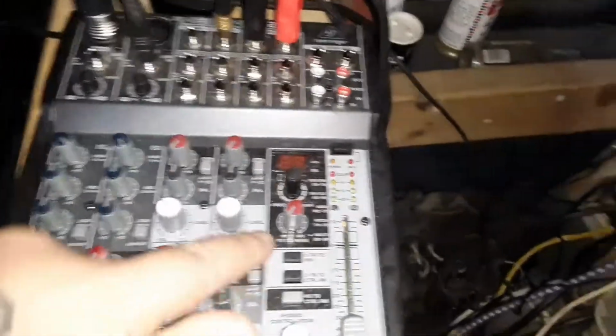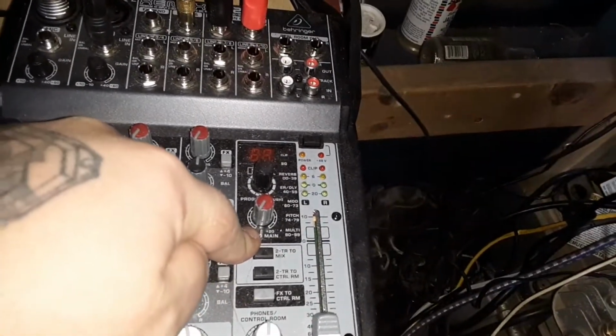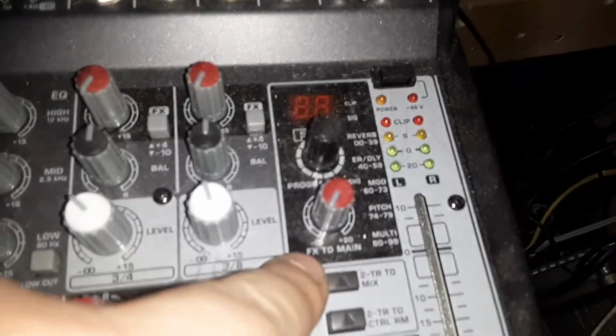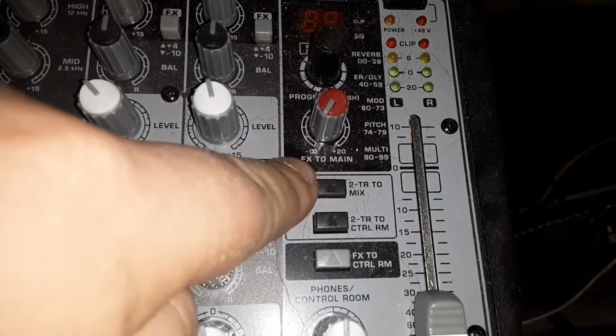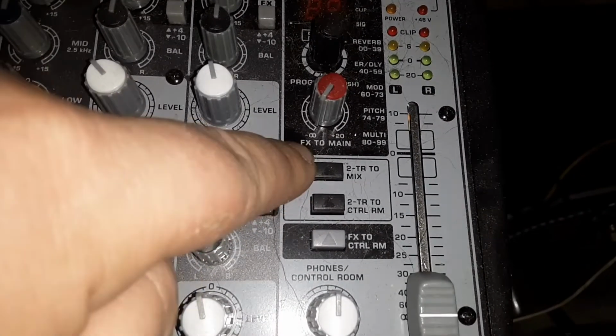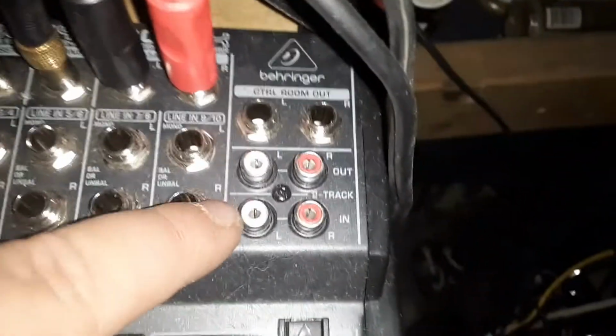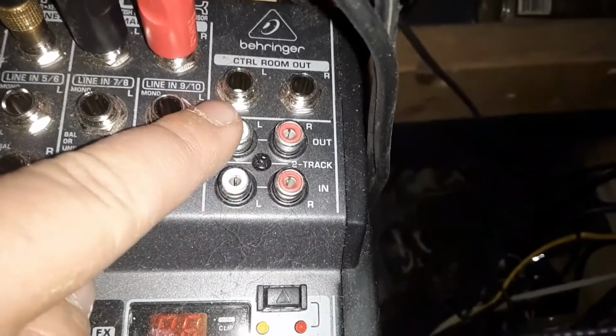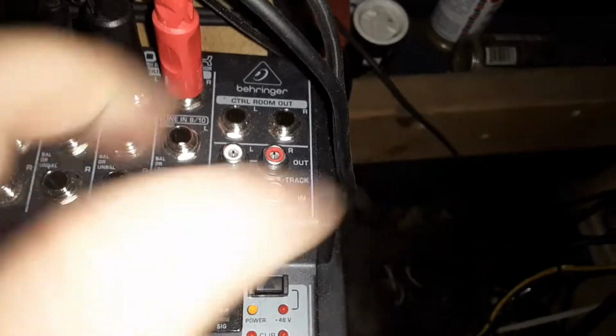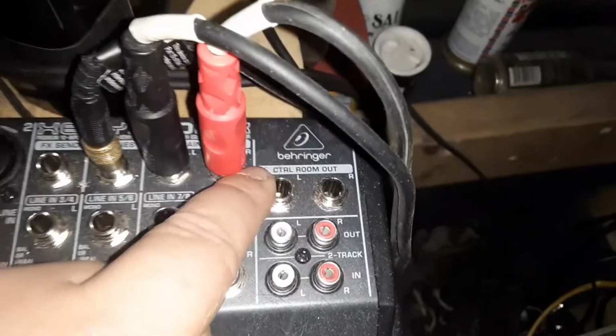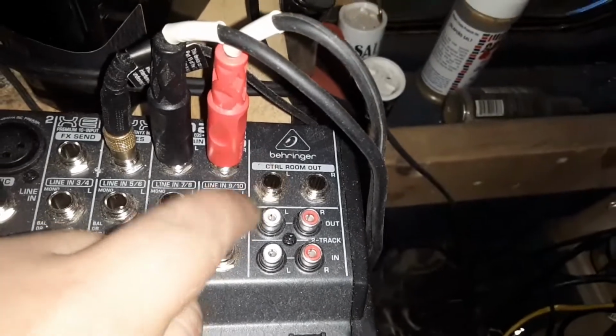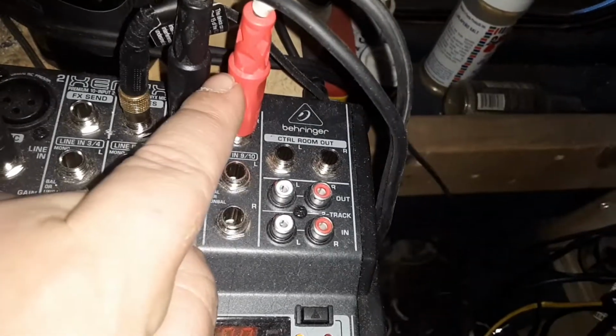Now, to be able to hear myself and to hear everything, you have these buttons with certain things. See, now you have two different outs. You have RCAs, which this is your control room. Actually, you have 4 different outs, technically. You have control room, RCAs, and your main outs.